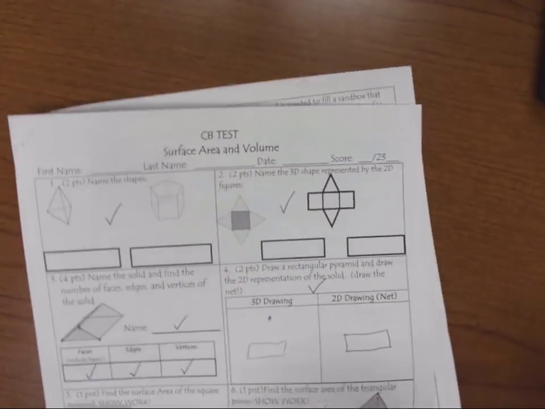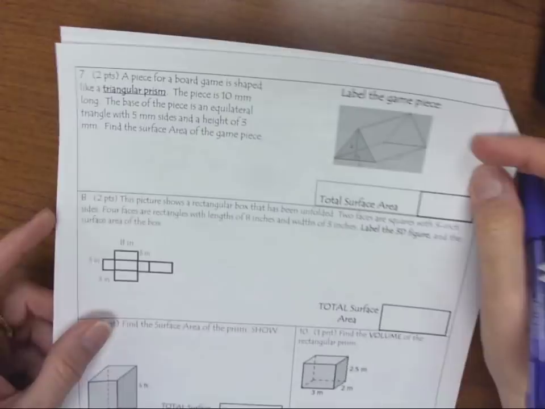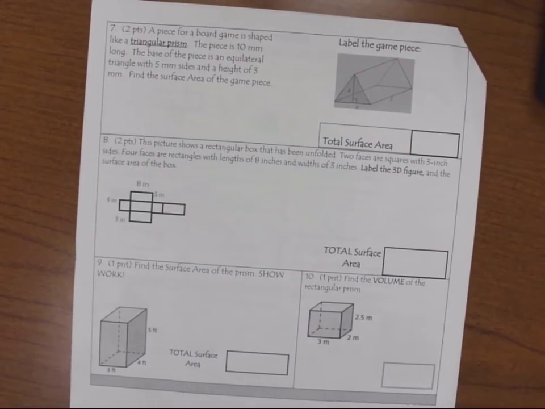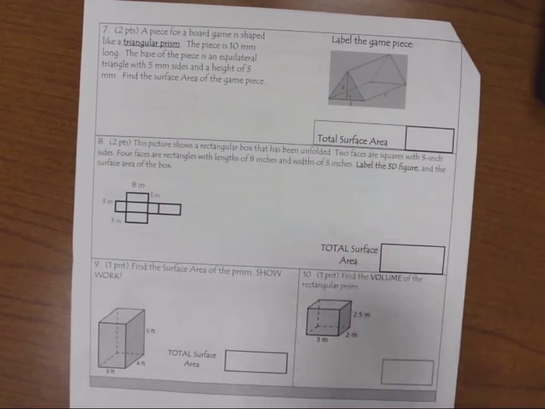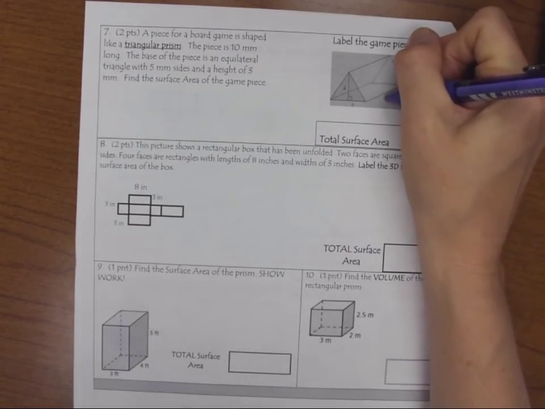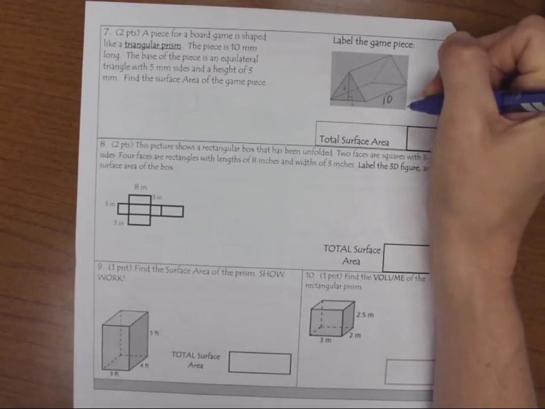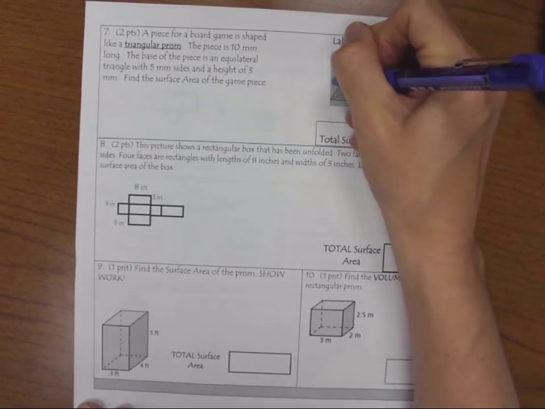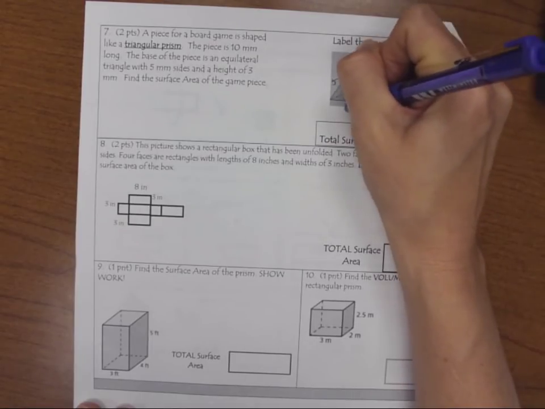Turning it right on over. Number 7. One of the points in number 7 was to label this. Some of you guys forgot to do that. It says the game piece is 10 millimeters long, so I put my 10 in right here. It says the base of the piece is an equilateral triangle with 5 millimeter sides. So 5, 5, 5, and that the height of this triangle is 3.